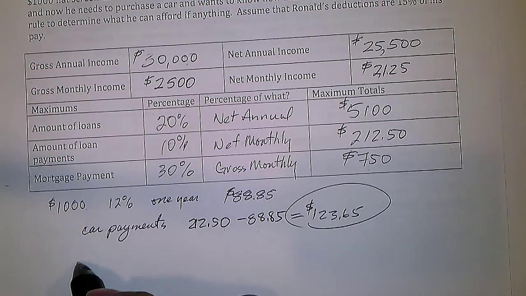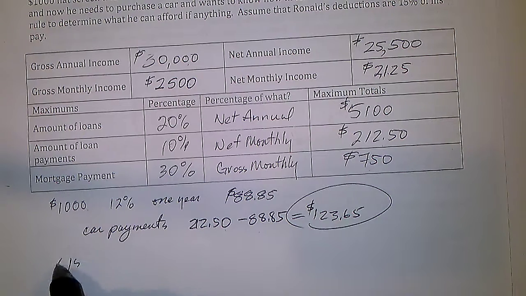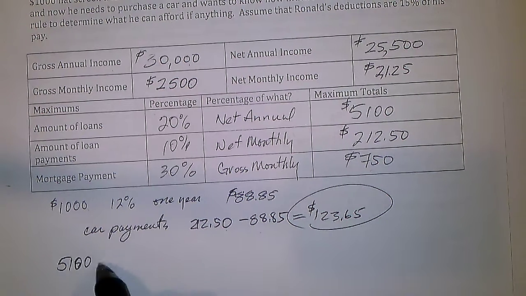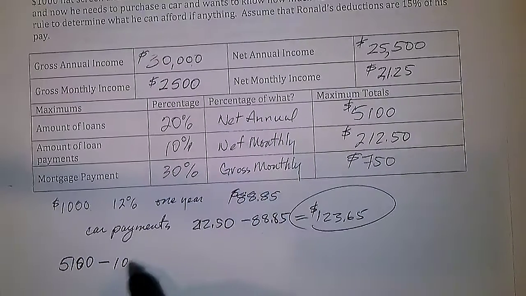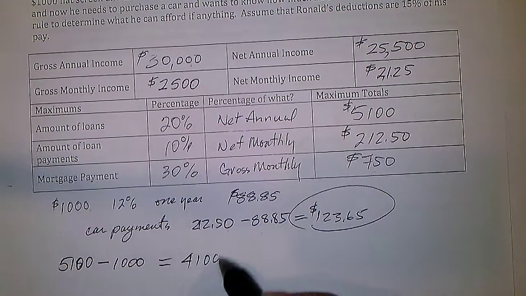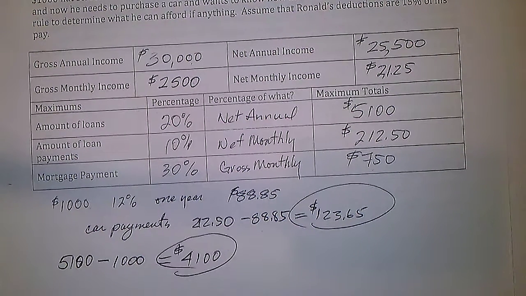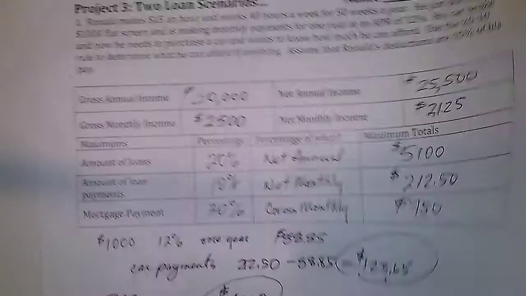And how much can he borrow on the car? Well, his total loans can be $5,100 minus how much he has already borrowed, which is $1,000. So he can only borrow $4,100 on a car, and can only pay up to $123 on payments. Okay. So that was Project 3, the first question.